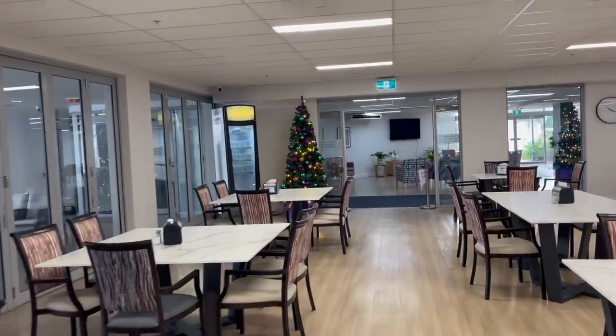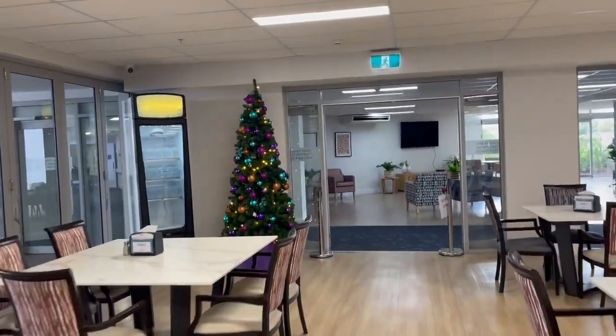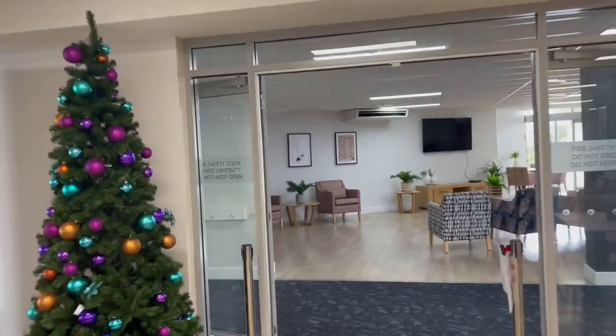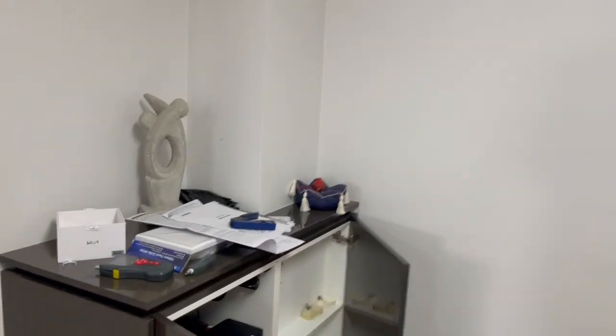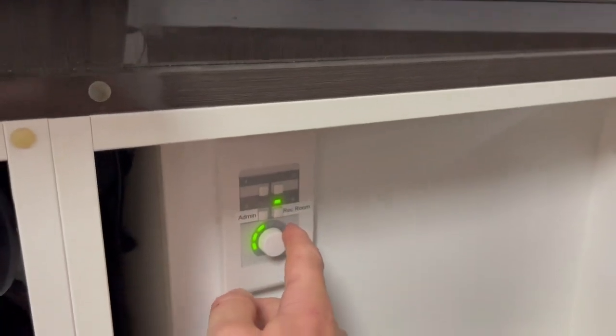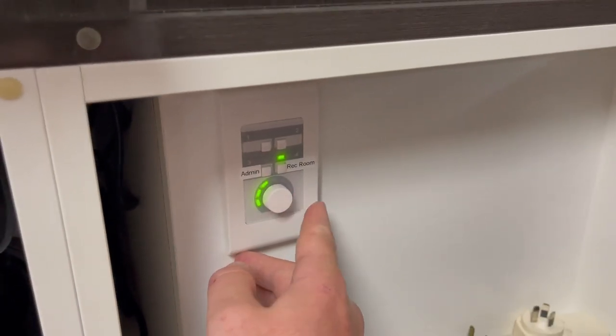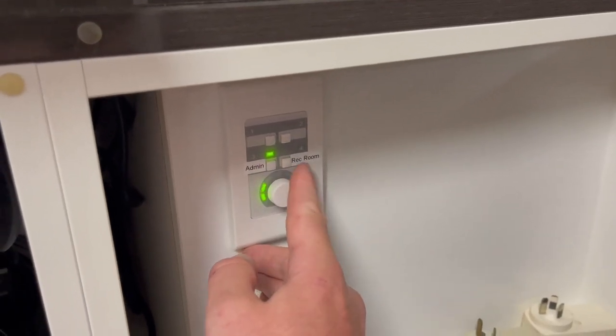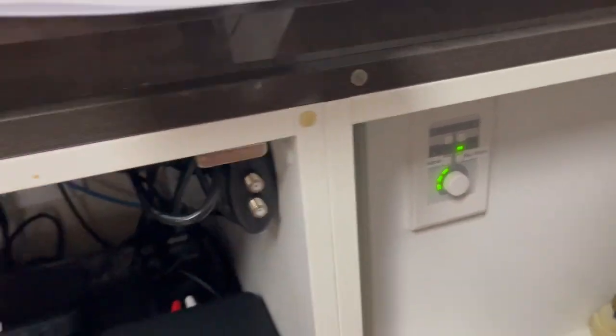And the rec room has the 2 speakers installed with its own control pad, which I'll show you in a second. So we've got the one speaker here, and then the other one over here, and then the control pad is just inside here. And same story, to do the rec room, use this volume, and you can do the admin volume here as well. So that's the basic system.